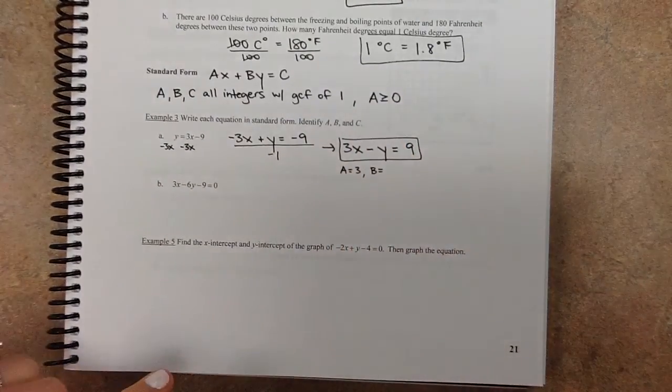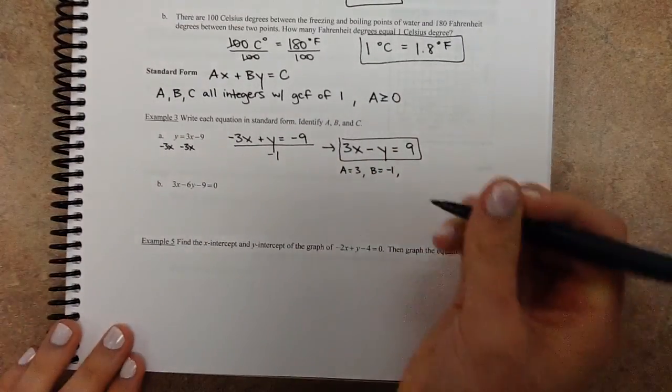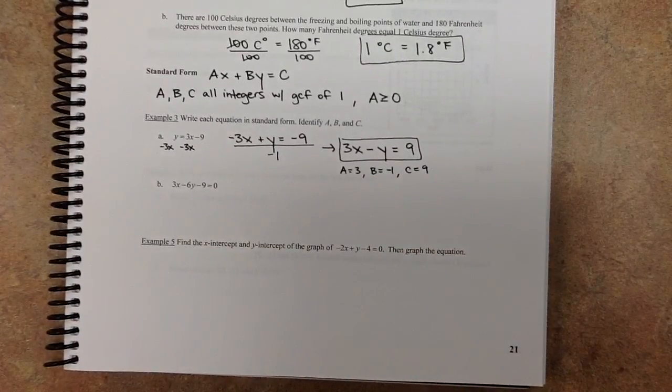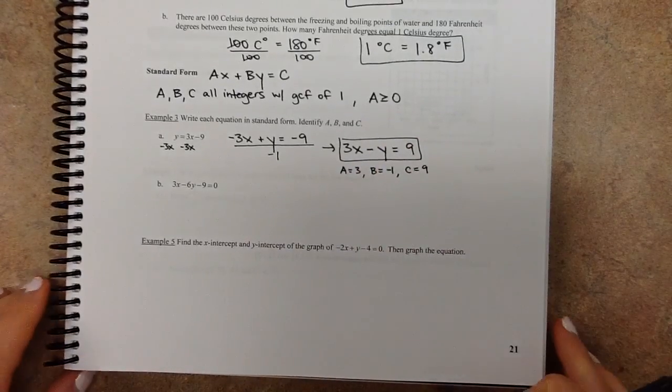B equals whatever's attached to the y. That's technically a negative 1. We don't ever write the 1, but that's what's there. And then the constant is the number floating by itself on the sides. That's the 9. Make sure you actually write out A equals, B equals, and C equals.